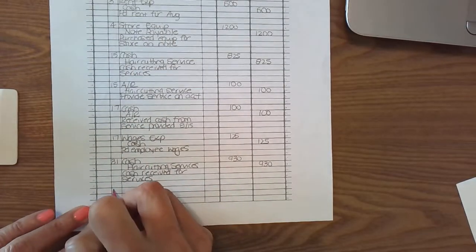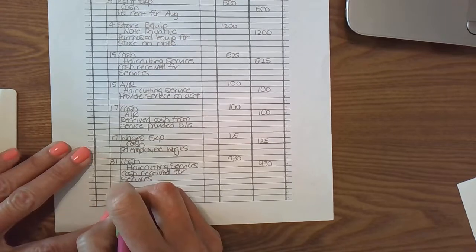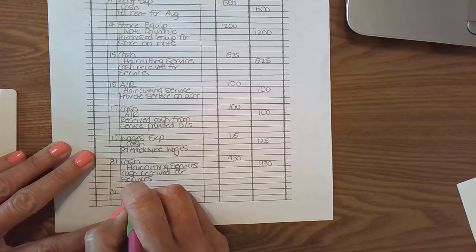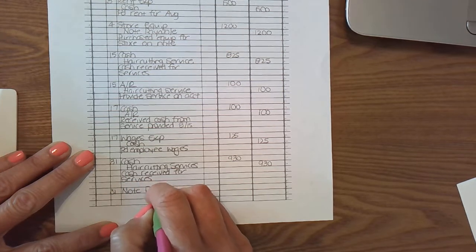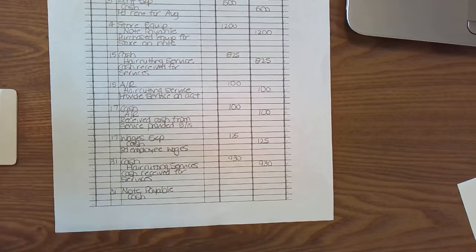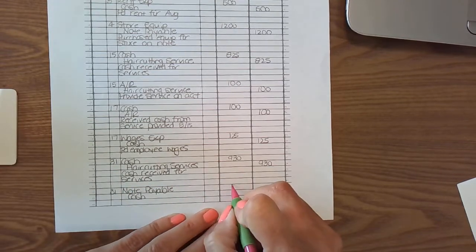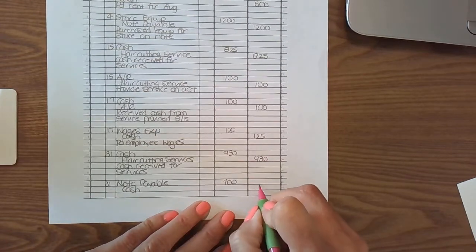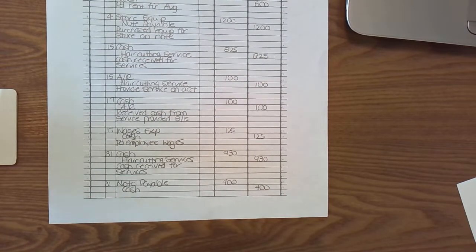So 31st for your date, we're going to put our note payable first, and then our cash is next. We will debit the note payable $400 because we're paying part of what we owe, and then we'll credit the cash $400.